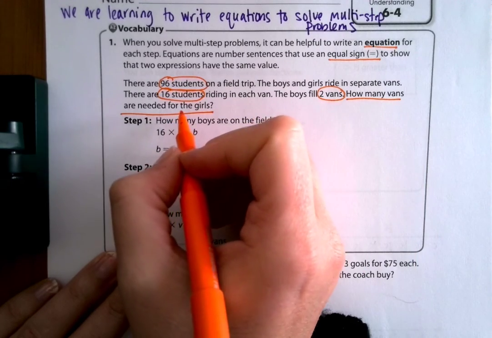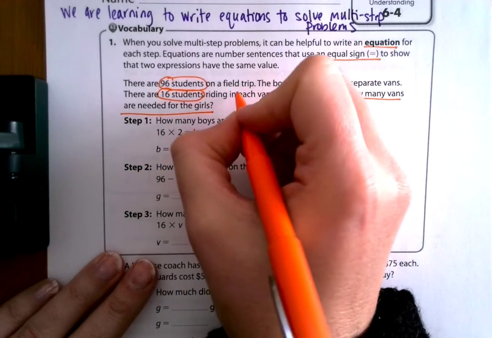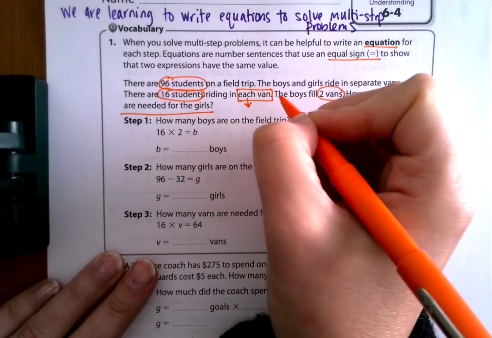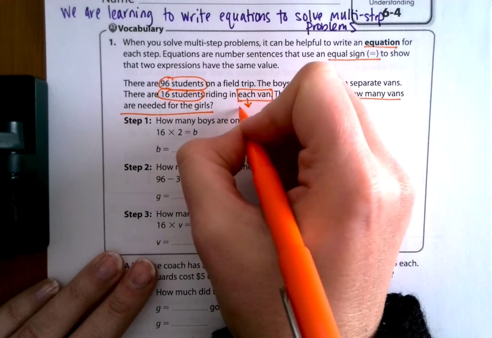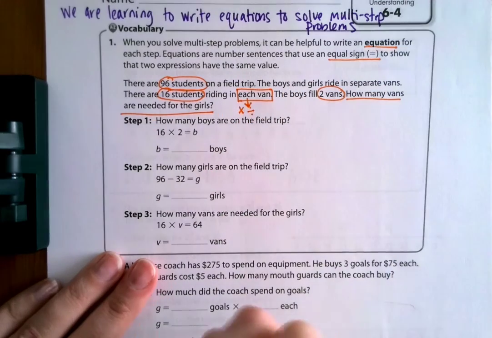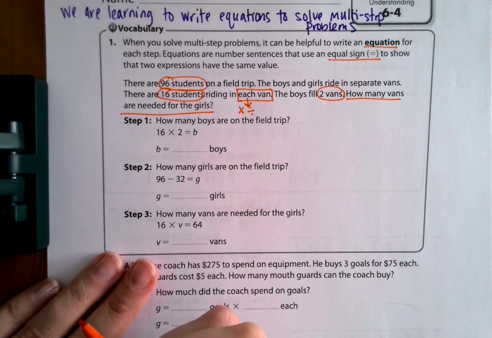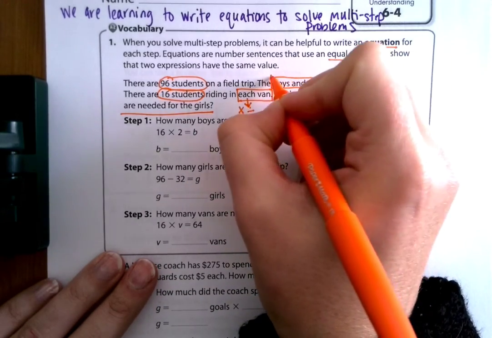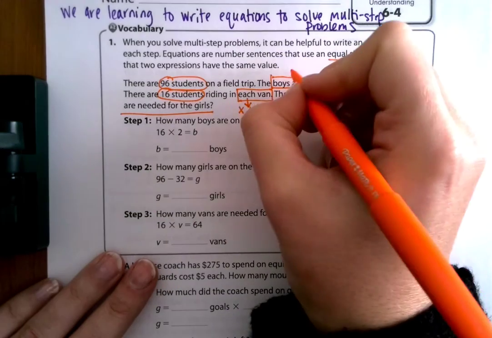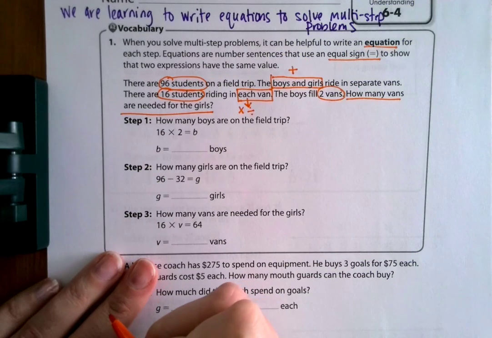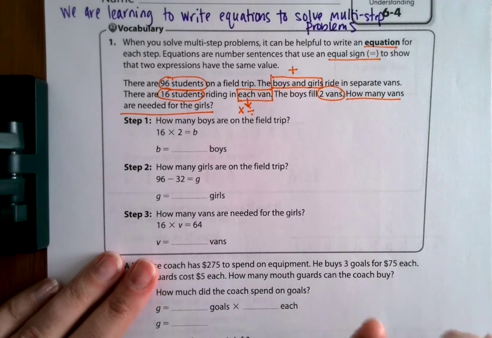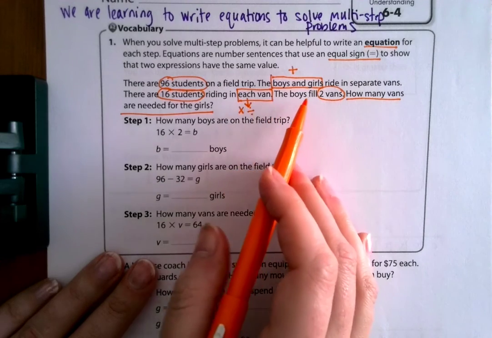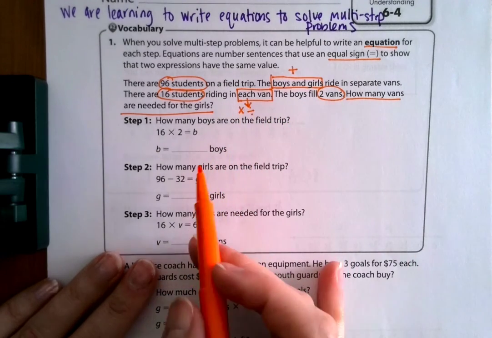I'm going to look here at some of my keywords, one of which is each van. So each is a keyword that can mean multiply or divide. But I know I'm putting it into groups. I also know that it says the boys and girls, so that could be a clue word for me too. I may need to add at some point to figure out how many boys and girls there are, possibly. But they ride in separate vans. There are 16 students riding in each van. The boys fill 2 vans. How many are needed for the girls?